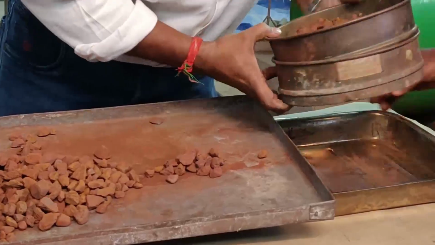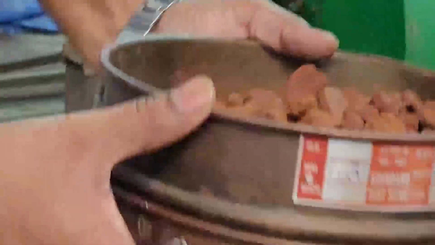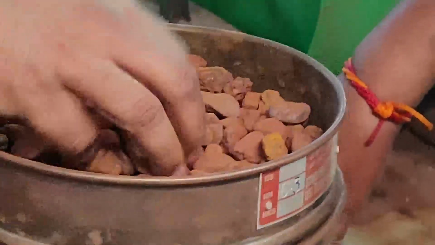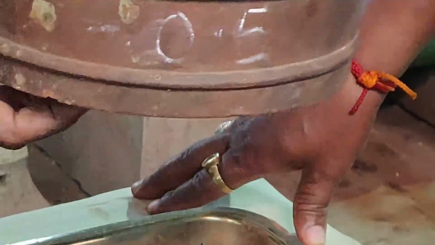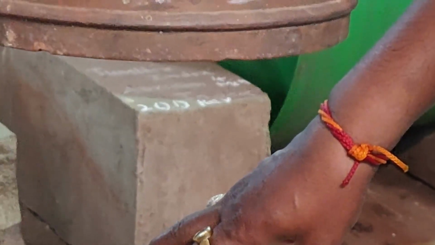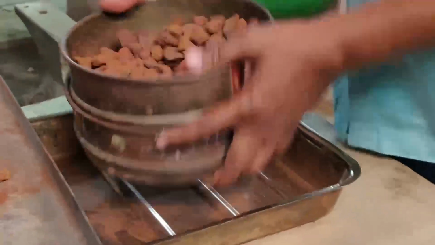You can see a 0.5 mm screen and this one is 6.3 mm. We want to separate the plus 6.3 and minus 0.5 mm. The plus 6.3 material is retained here, and the material passing through 0.5, that is the minus 0.5 material, will be collected in this tray. For these two fractions we need to calculate the abrasion index and tumbler index.